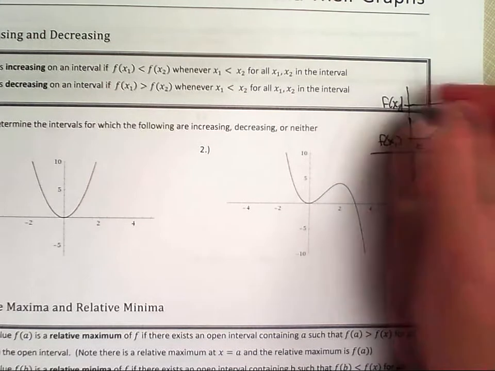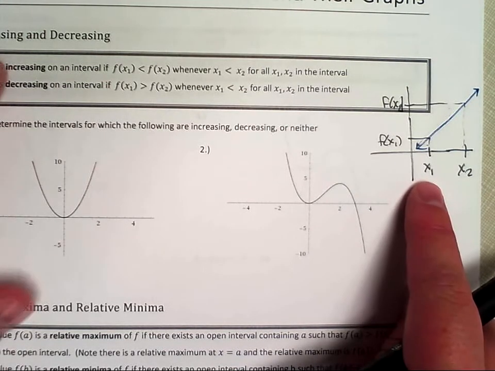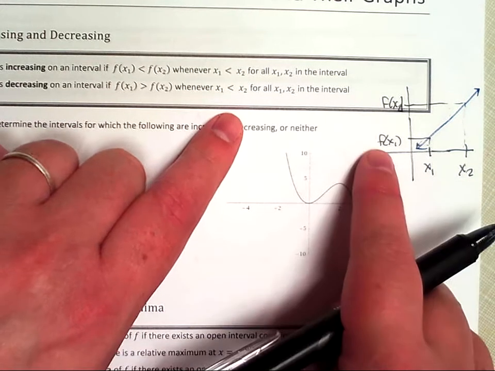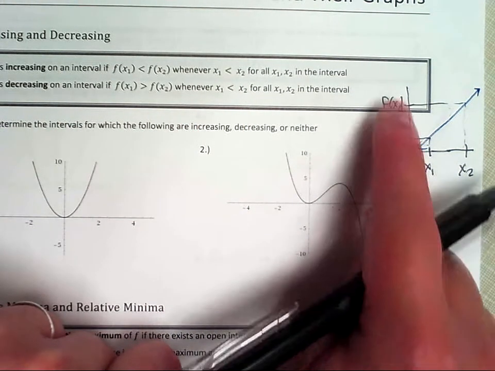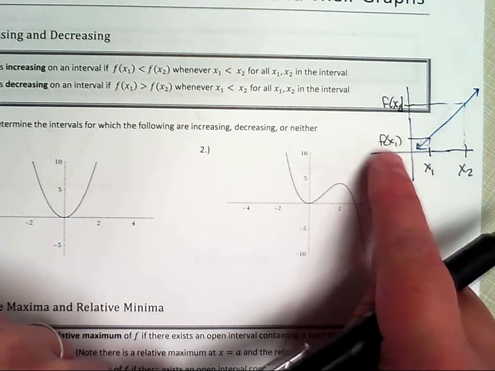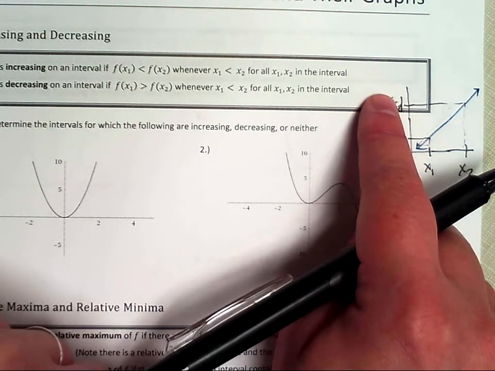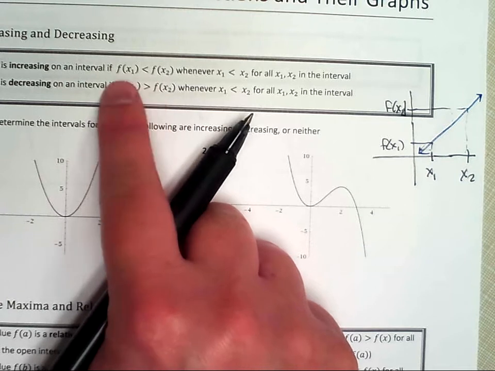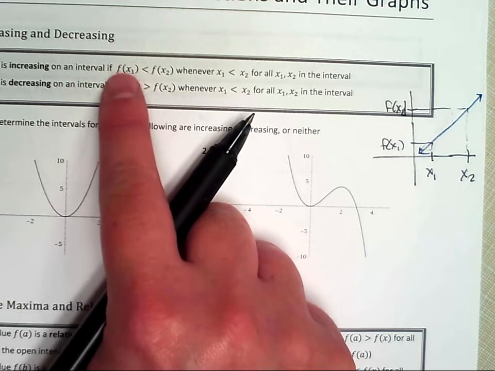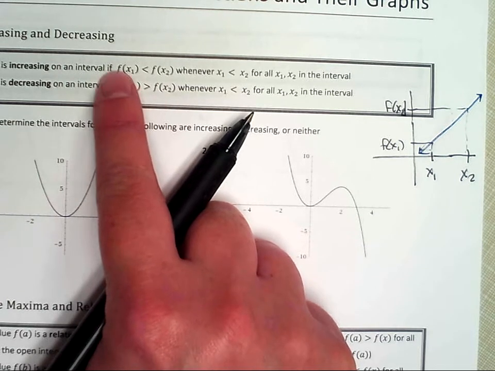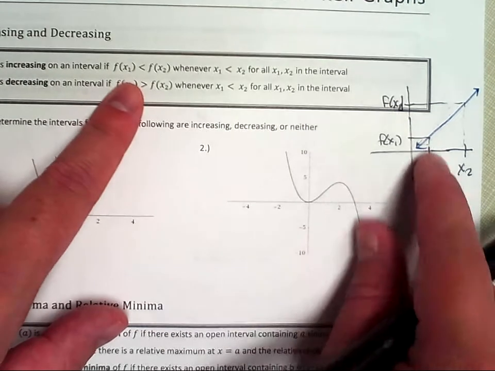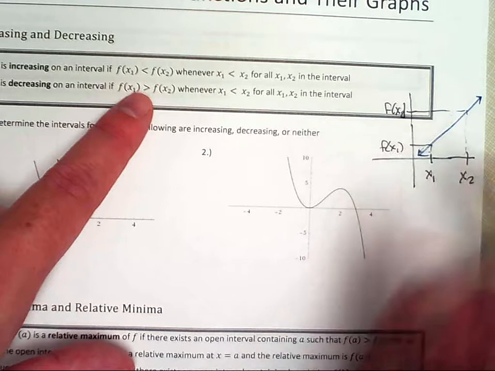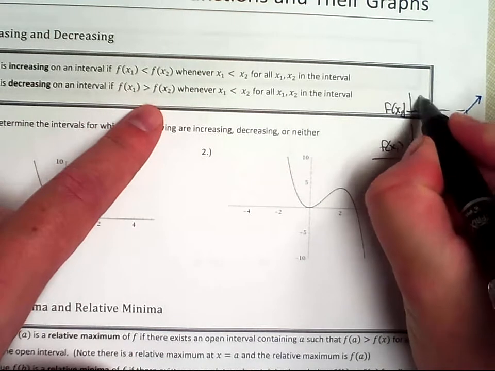Okay, so which is this true about? Here I have x1 is less than x2. That's true for both. Is f of x1 less than f of x2 here? F of x1 is smaller than f of x2, right? So I have the first situation, right? My first x value corresponds to a smaller y value. My second x value corresponds to a larger y value. So this is increasing.